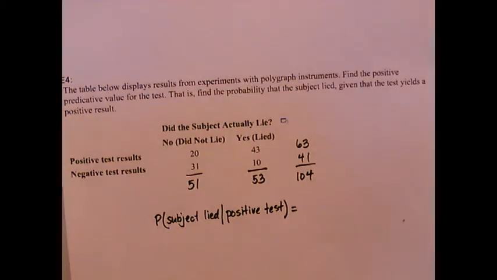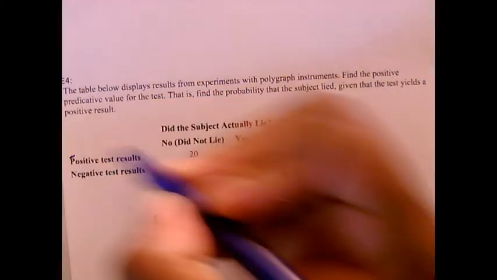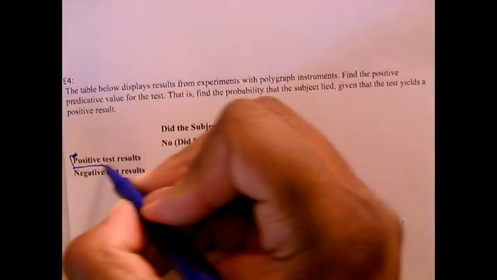Okay, so right now I'm going to be focusing on given that this person had a positive test result. So it's only this row that I'm going to be focusing on right here.